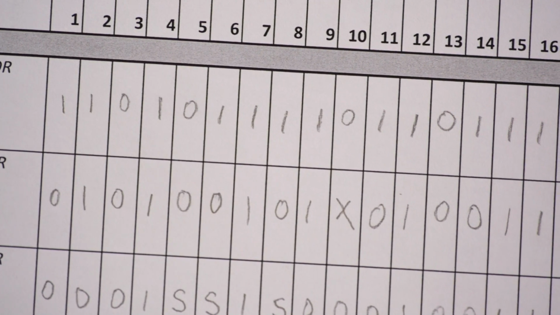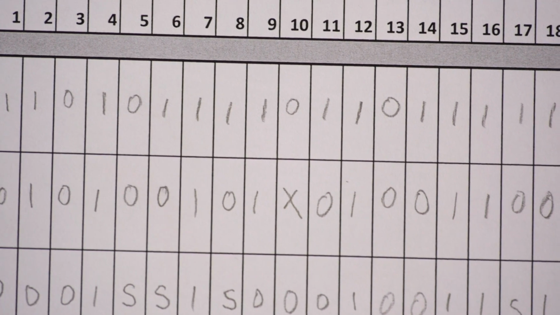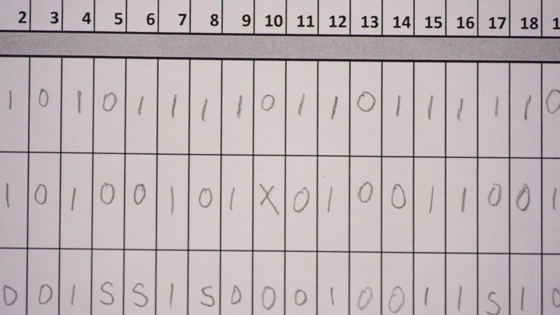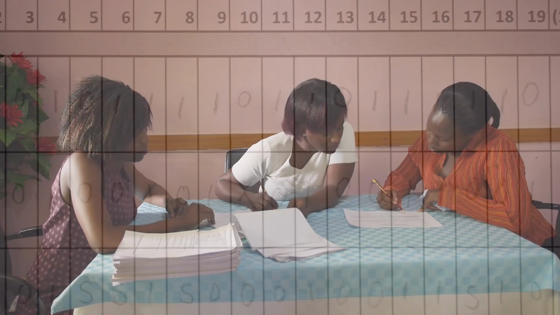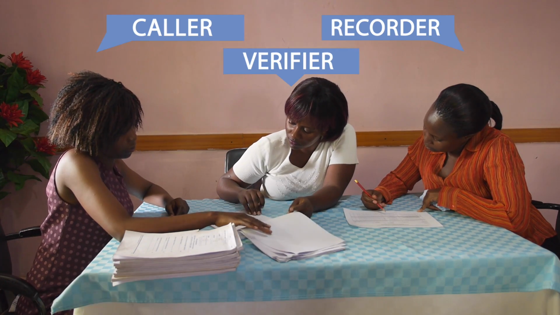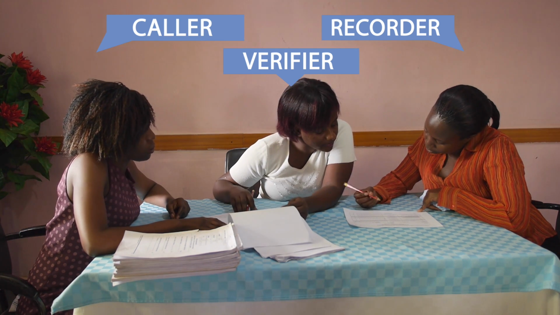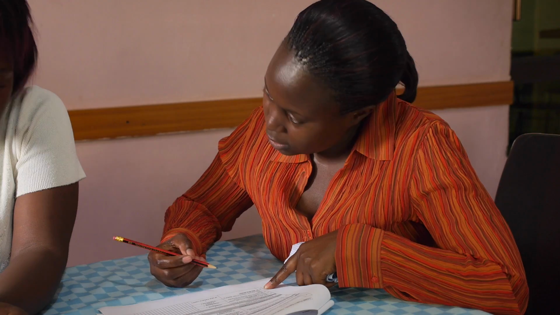Be careful to check for any errors, like an answer recorded in the wrong column, which is easy to do when you get tired and concentration fades. This is why it's so important to always use 3 people working together, even if this seems excessive at first. The 3 people can swap roles regularly to keep things interesting.